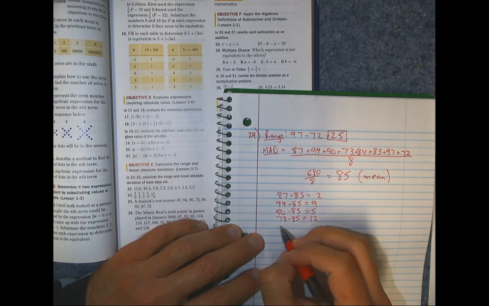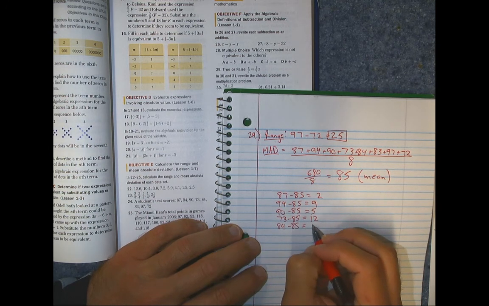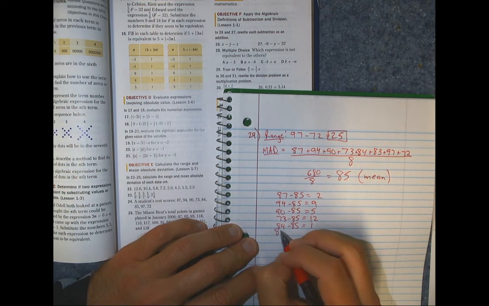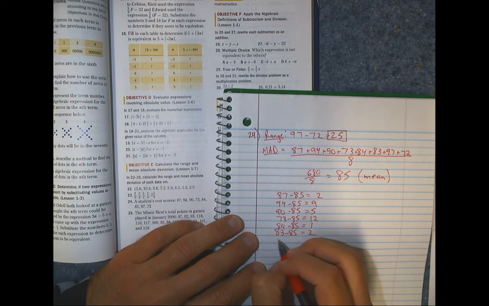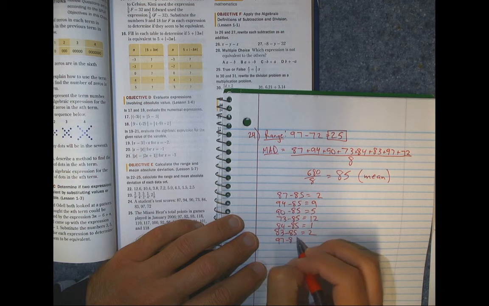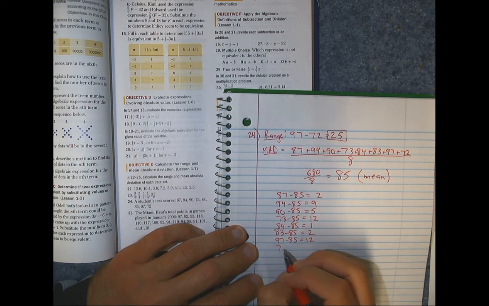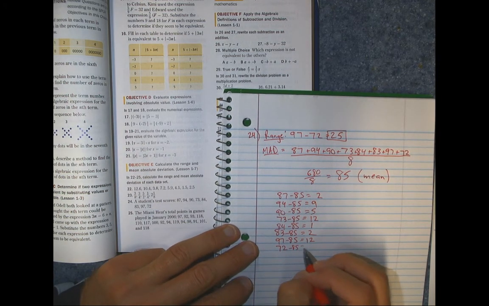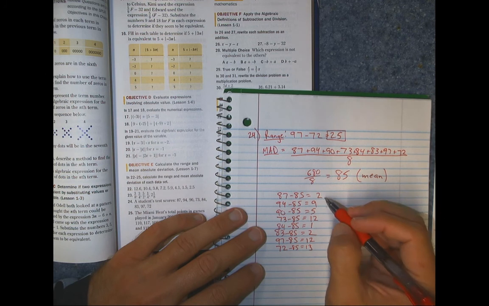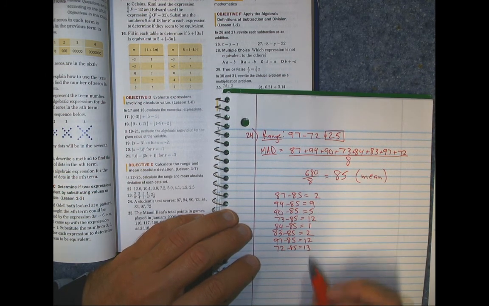So just taking positives. So 84, now I'm right here, minus 85. How far apart are those two scores? Just 1. Then he got an 83. So he was 2 off of his average. 97, way off his average, 12 higher. And then 72, way lower, 13. So now you're going to add all of these up, just like we did up here, and then divide by how many you got.